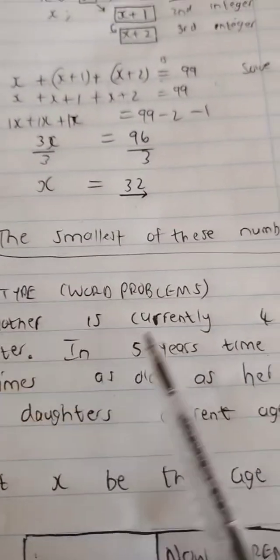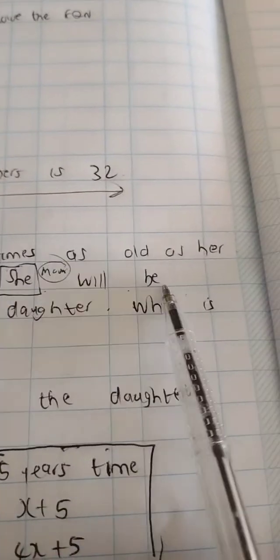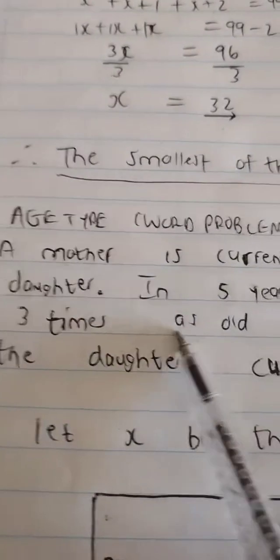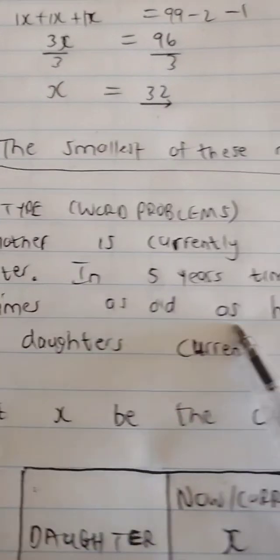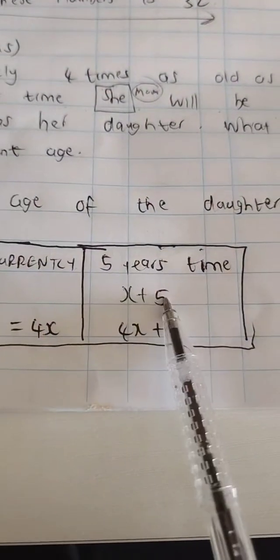I repeat again. In 5 years' time, she, who? Mommy, will be 3 times as old as her daughter. 3 times what? 3 times as old as her daughter. What is the daughter's age in 5 years' time? X plus 5. 3 times x plus 5.